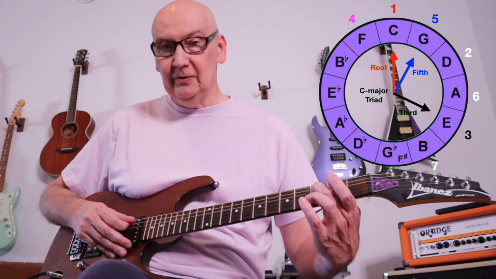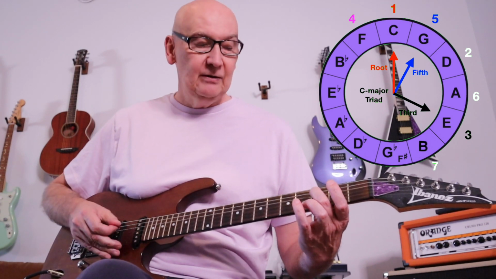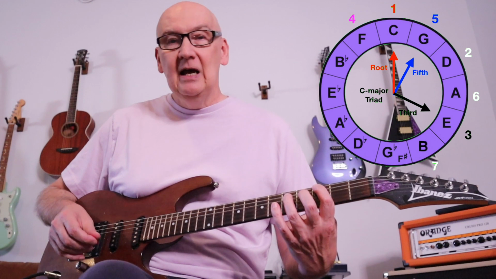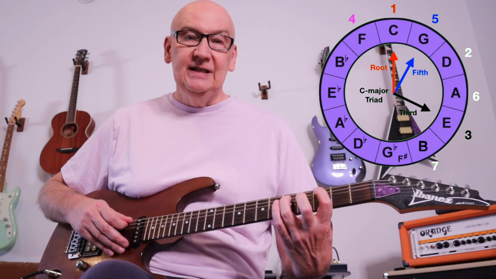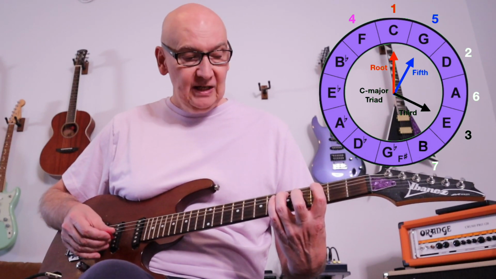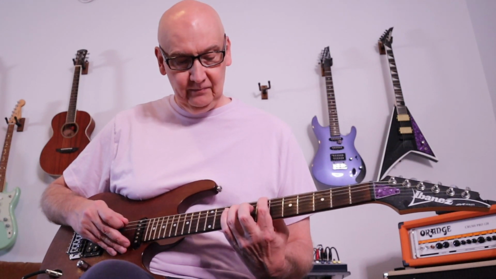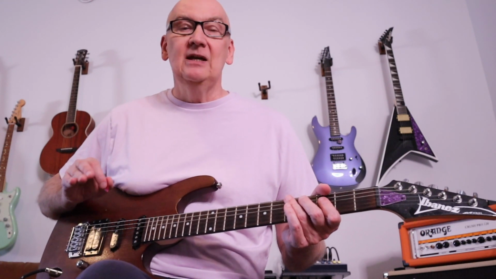So we start with the root, and we go to the fifth, but we're going to go to the lower value of the fifth. In this case, a G note above the C. And now we're into a root chord position. We can come to the D as the next fifth up from G, and then the pattern just repeats. And we're back again to C. That's how we're making our circle of fifths.